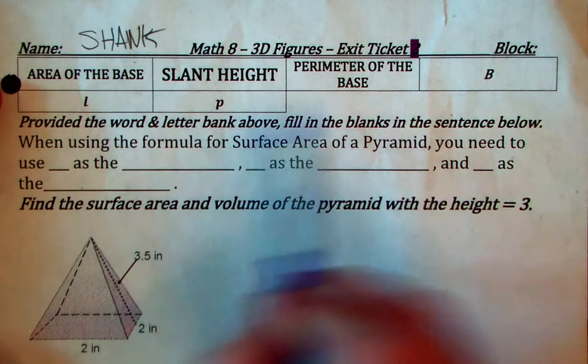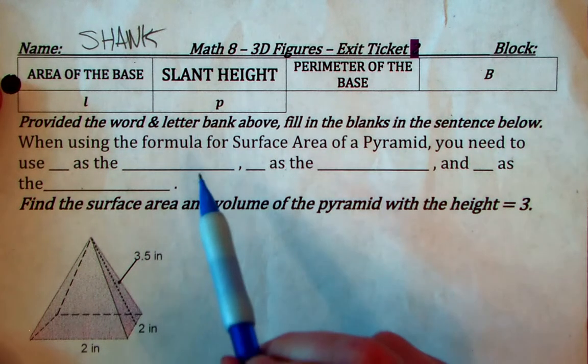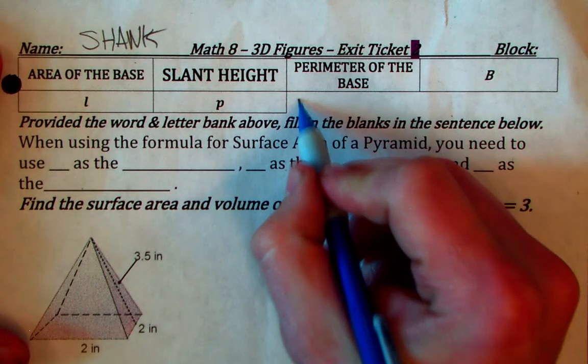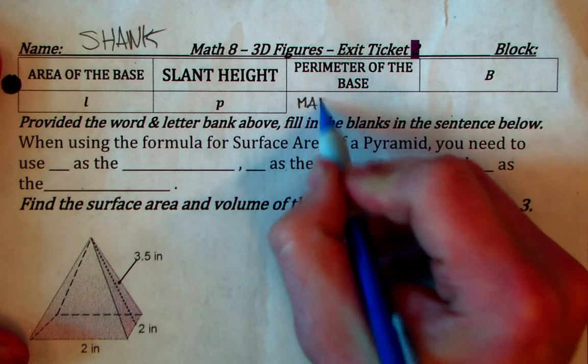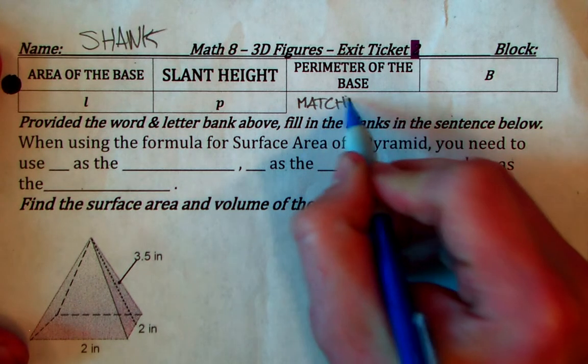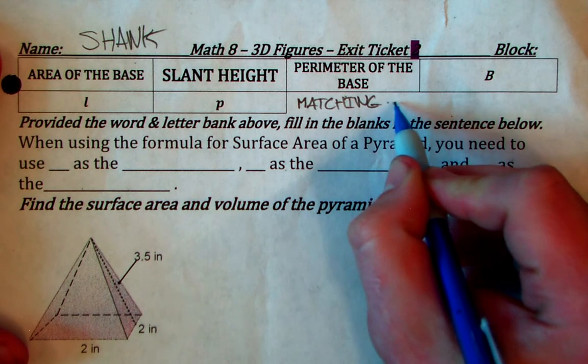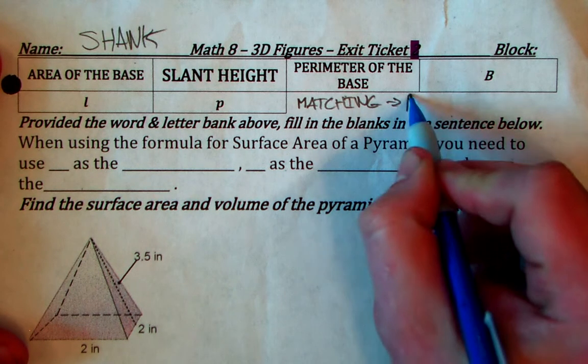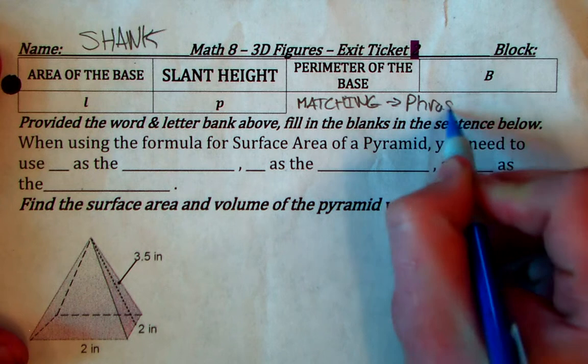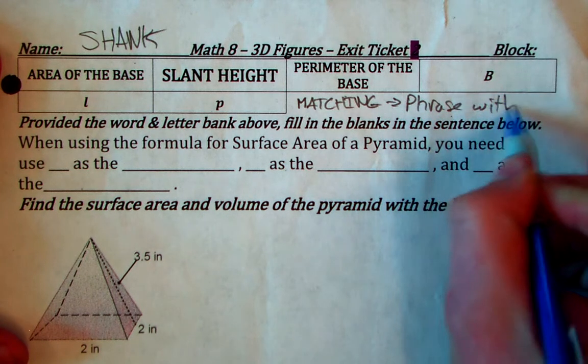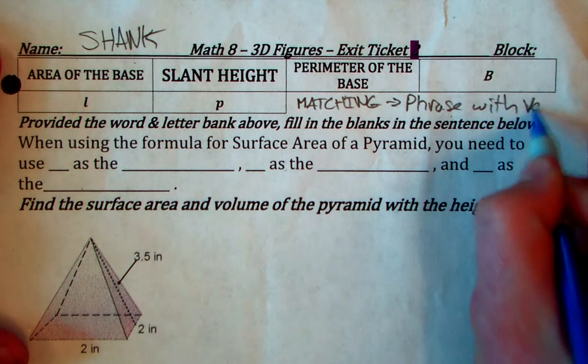However, you want to make sure that you are matching up the phrase with the variable that we use.